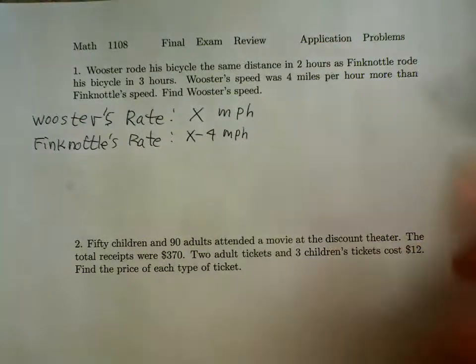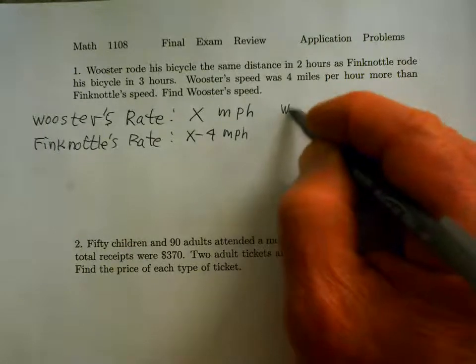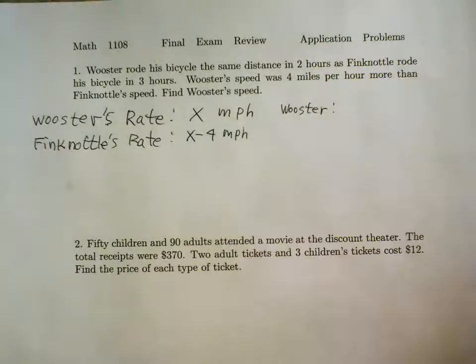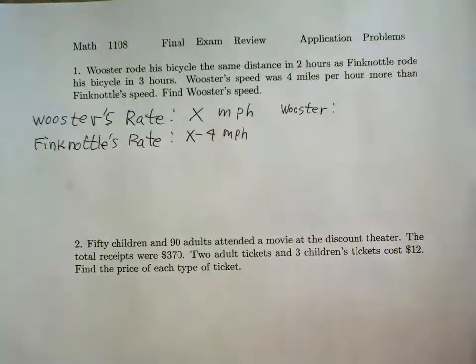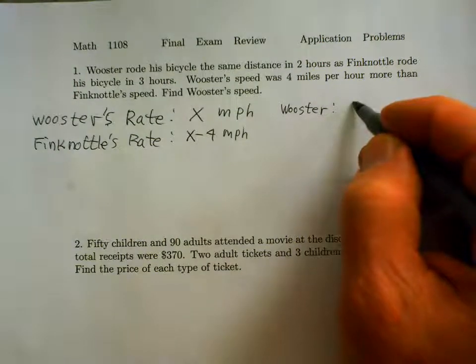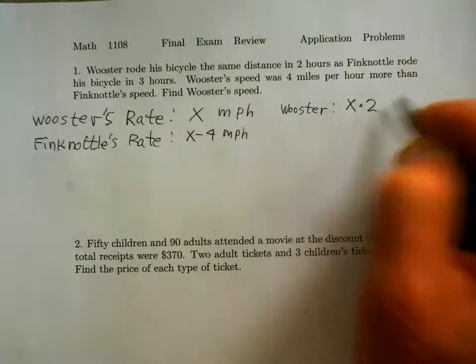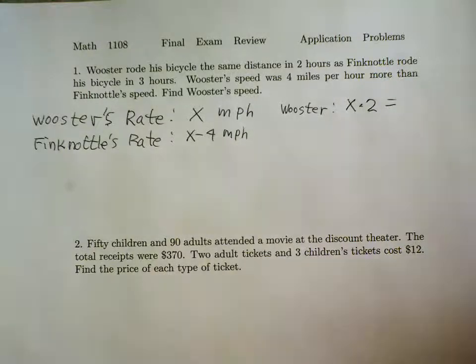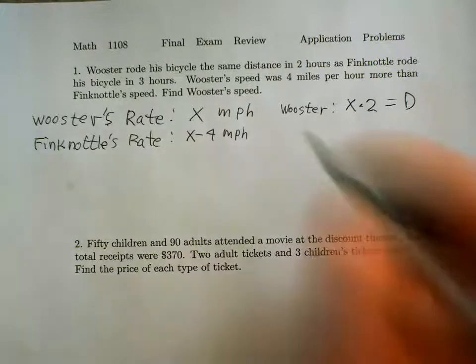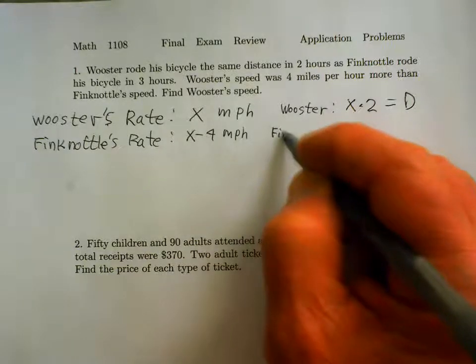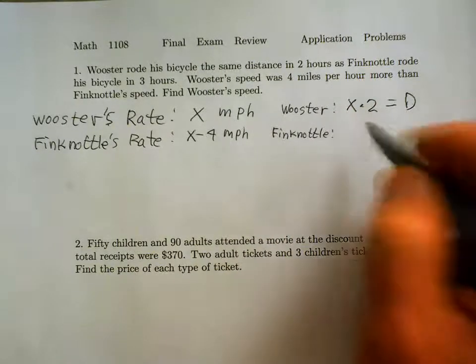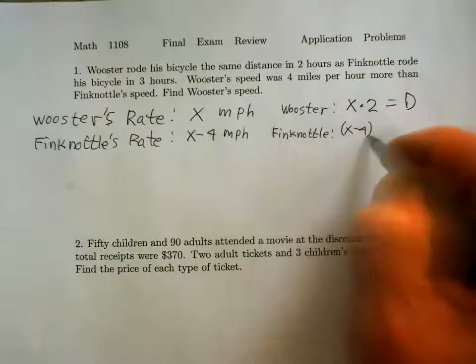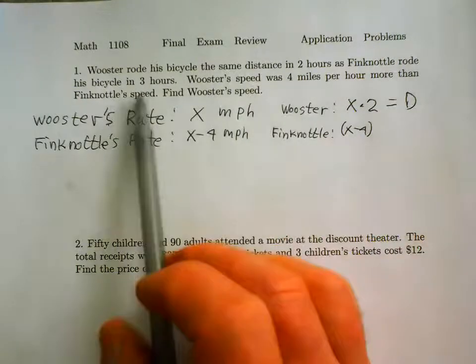Okay, so for Wooster, Wooster rode his bicycle for 2 hours. So rate times time, we're not told what that distance is, so I'll just say capital D. And then for Finknottle, his rate, X minus 4 miles per hour, he rode his bike for 3 hours.